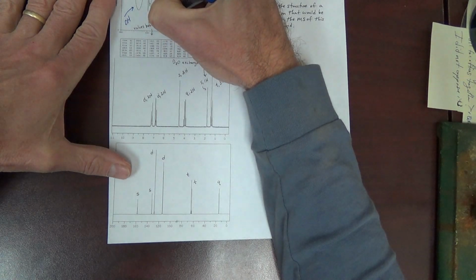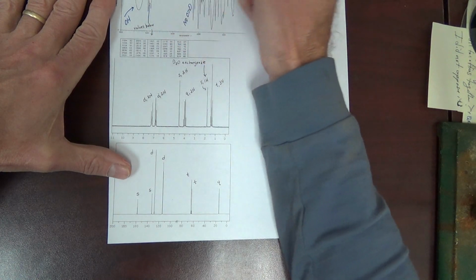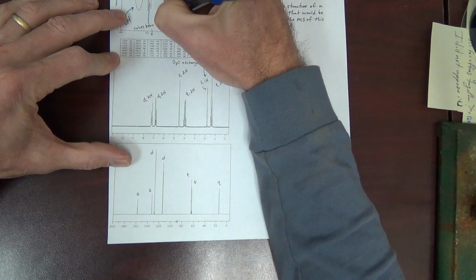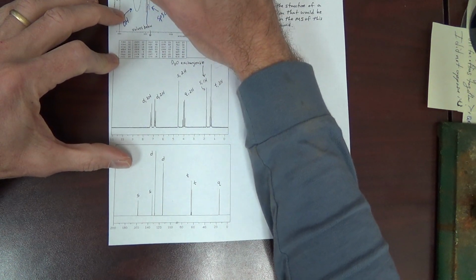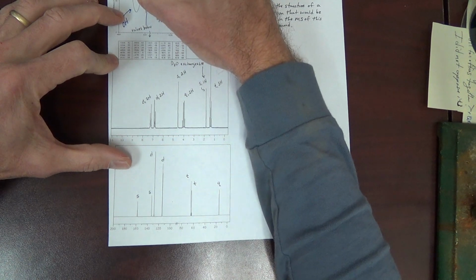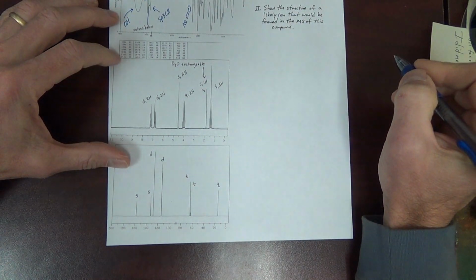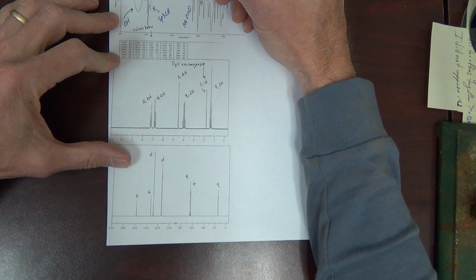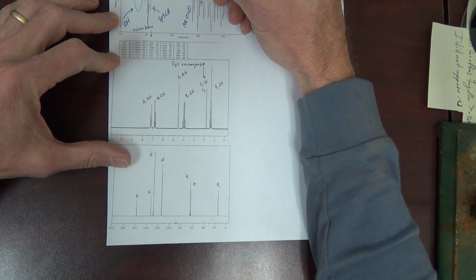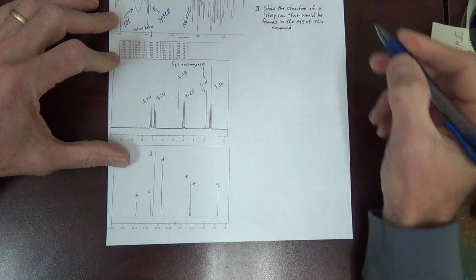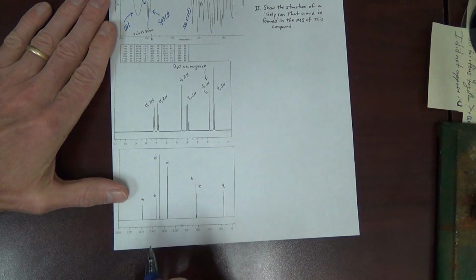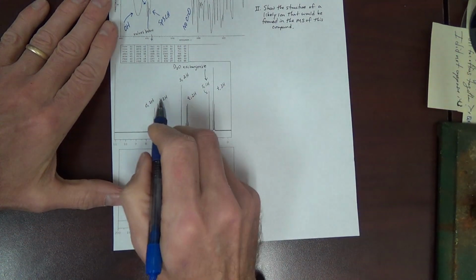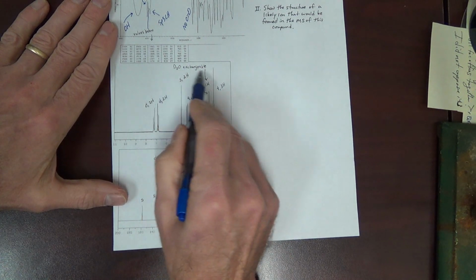Let's see here. sp3 CH, sp2 CH. I don't think this is much to be concerned about here. Okay, let's look at the proton NMR. D2O exchangeable.